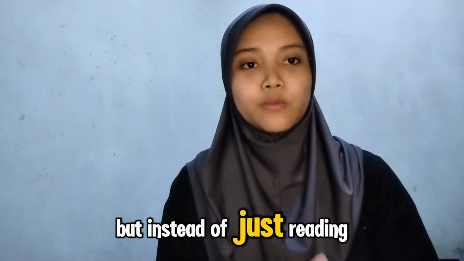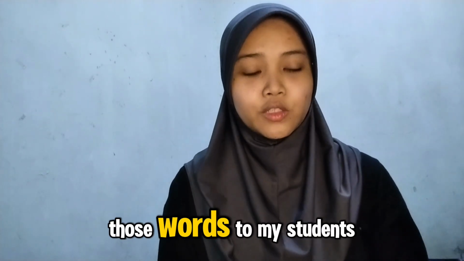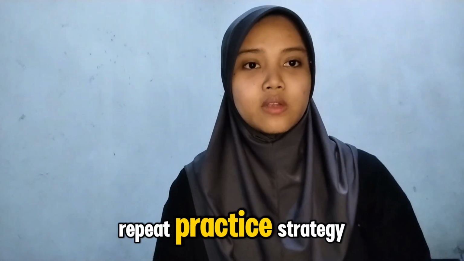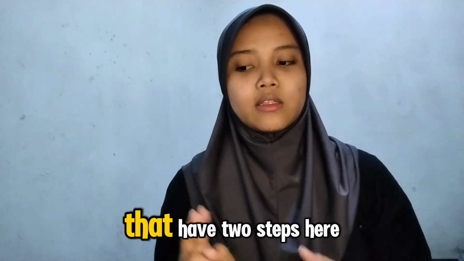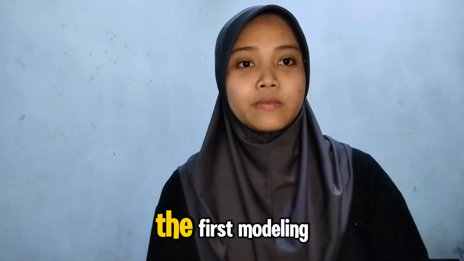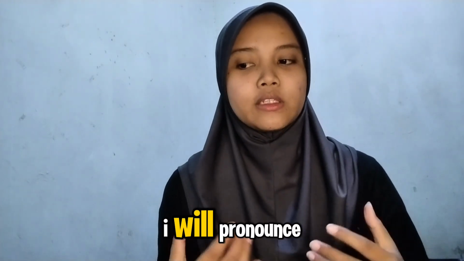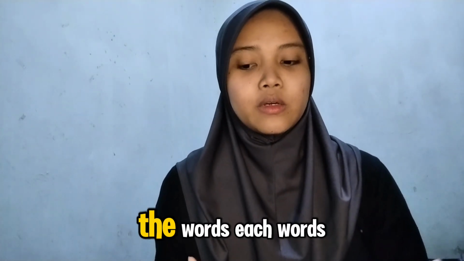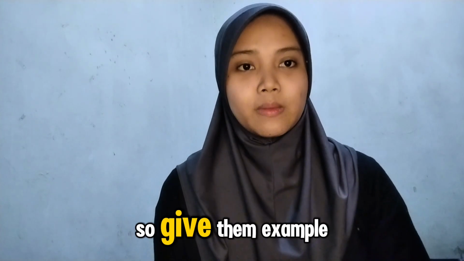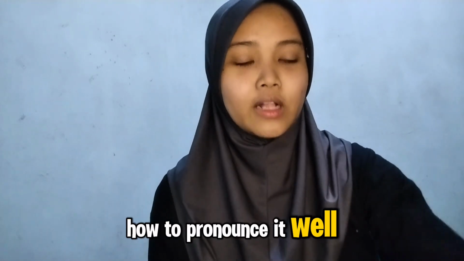But instead of just reading those words to my students, I will use the model repeat practice strategy that has 2 steps here. The first is modeling and the second is choral repetition. The first, modeling, in this step I will pronounce each word, like drawing, singing, reading, and so on, to give them an example of how to pronounce it well in English.